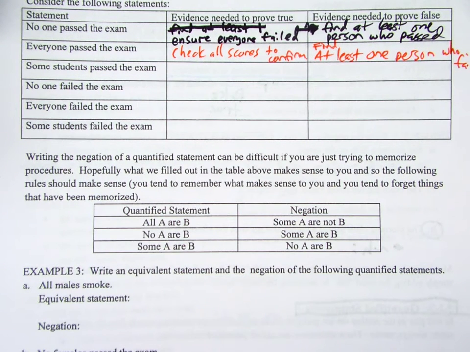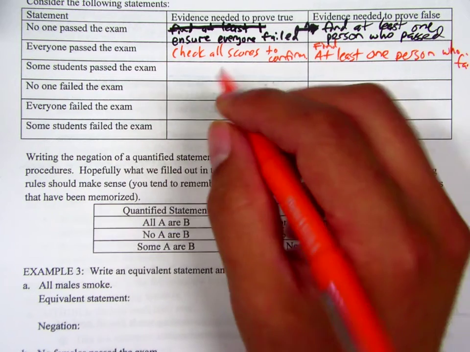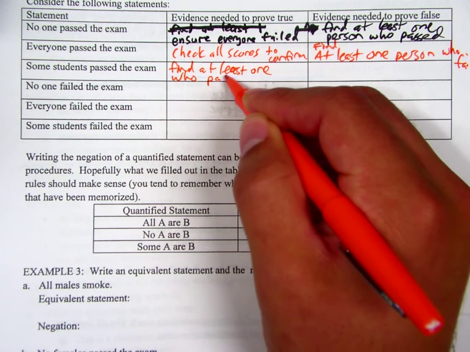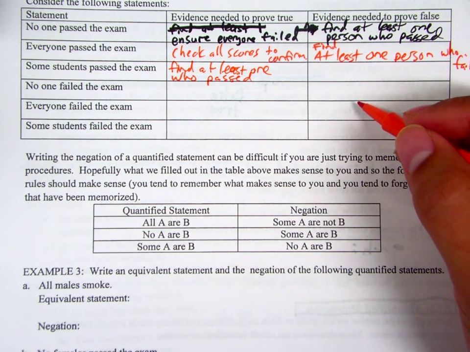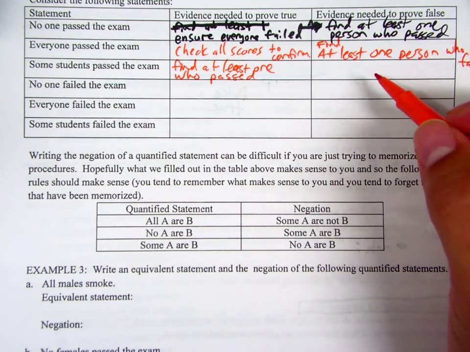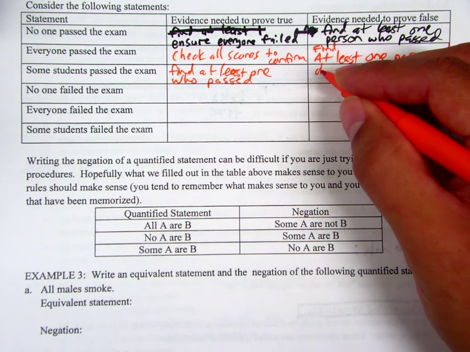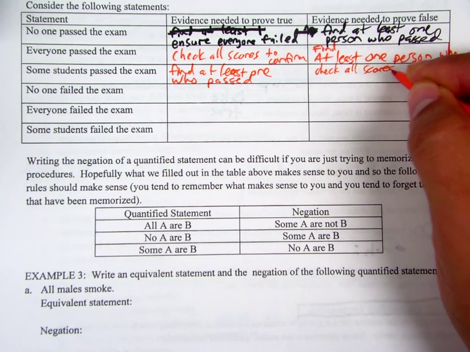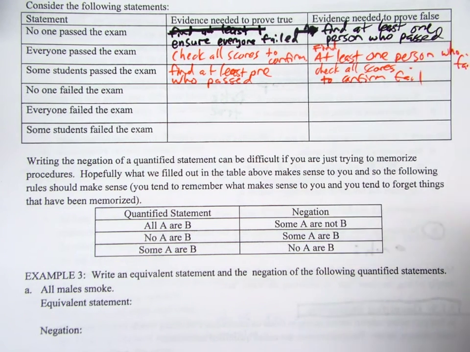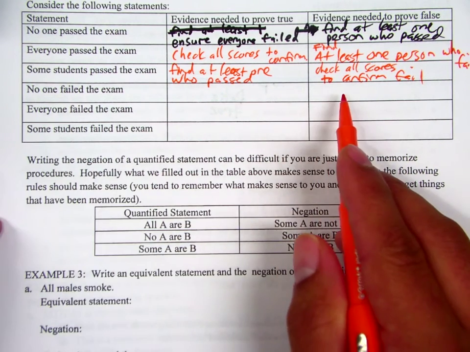Let's see. Lindsay, your group. What about the third row here? Very good. The second one should be find that everyone either passed or failed. Or just passed. Some students passed the exam. If we're trying to prove false, everyone failed, yeah. So check all scores. I mean, you can write this a bunch of ways, but okay. These are essentially the reverse, okay?